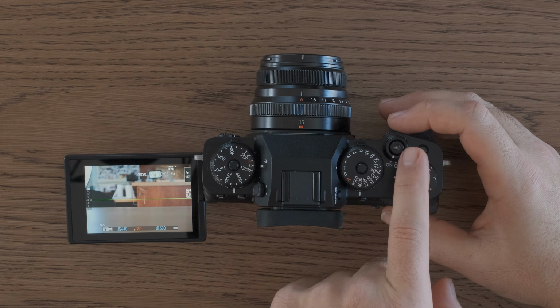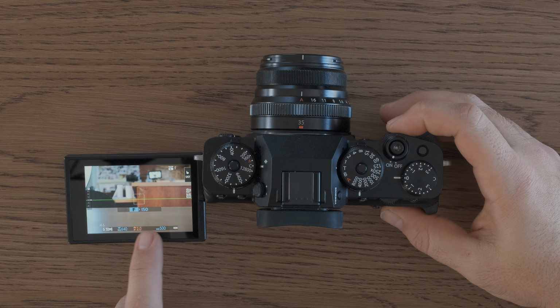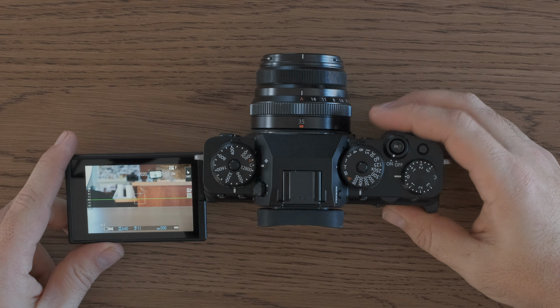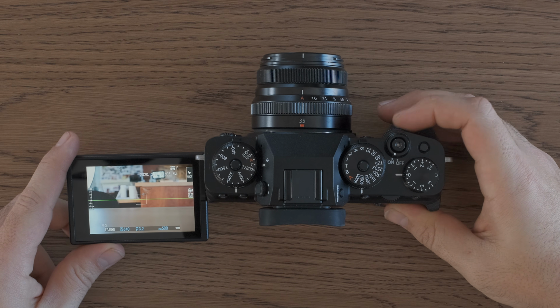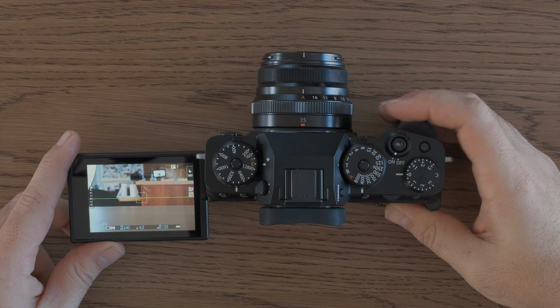Now, using that front command dial, I can push on it and then toggle through the ISO and the f-stop. So now I'm on the f-stop, and then I can change it just like that. And then go back to ISO, just like that. So these are the ways you can change your basic settings on the X-T4.